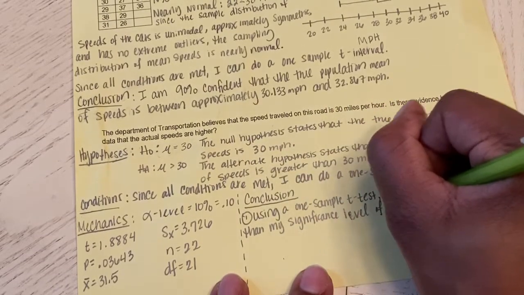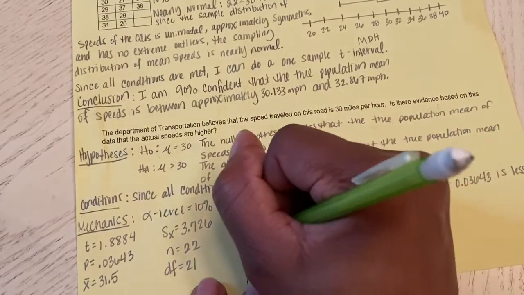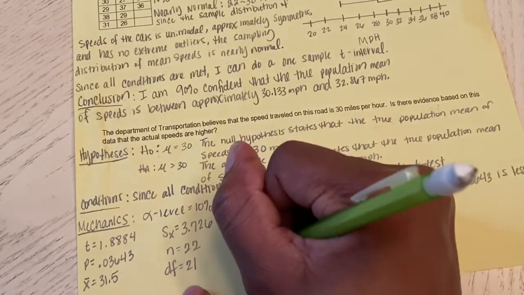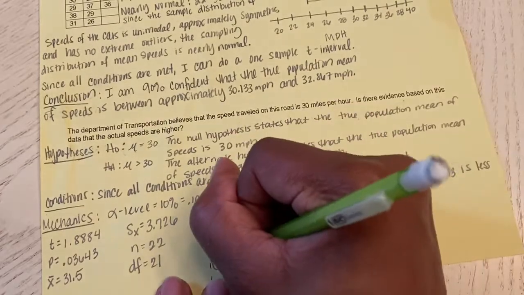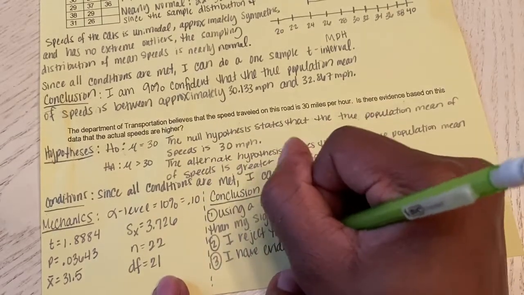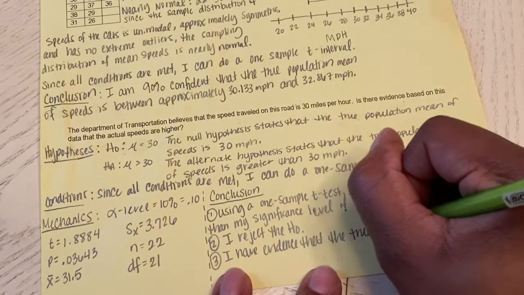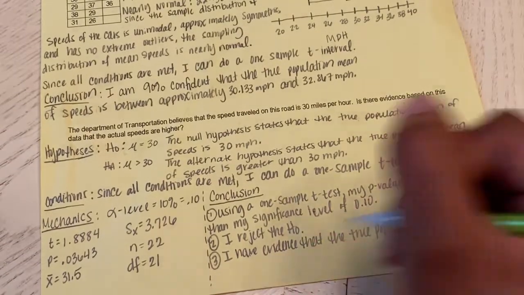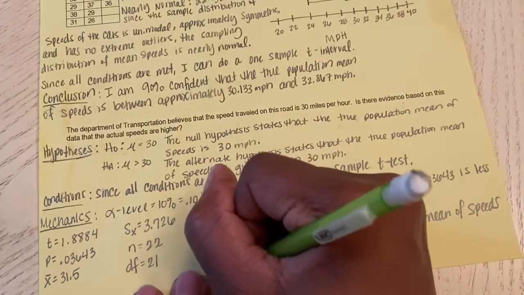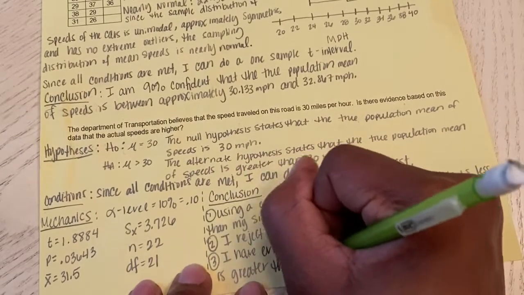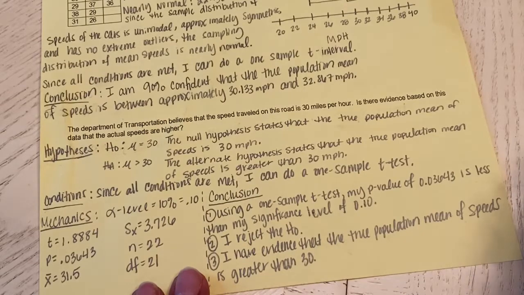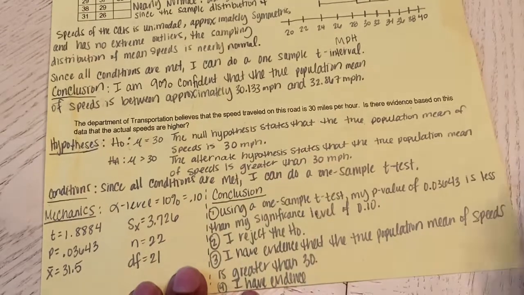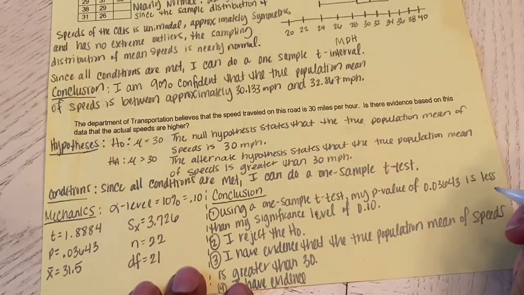Okay, so part 3 is related to your alternate. So if you reject the H0, you have evidence of the Ha. So I have evidence that the true population mean of speeds of cars is greater than 30 miles per hour. Part 4 is based on the question that they're asking. So in this case, we have evidence, okay? So we have evidence based on the data, okay, that the actual speeds are higher.